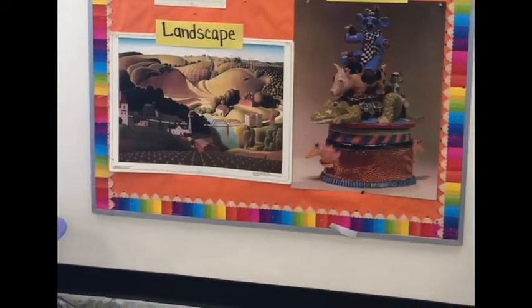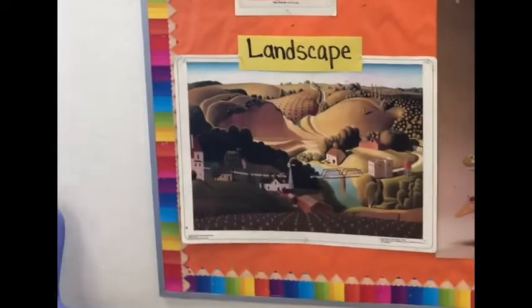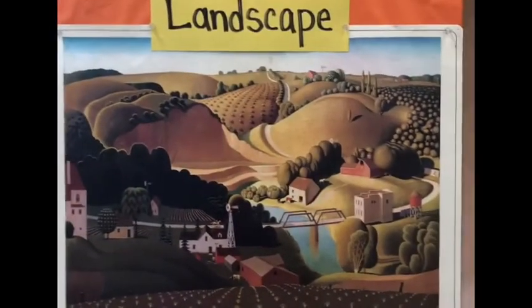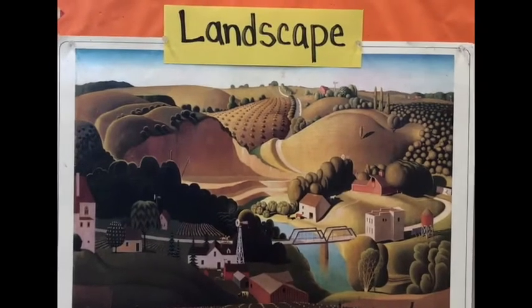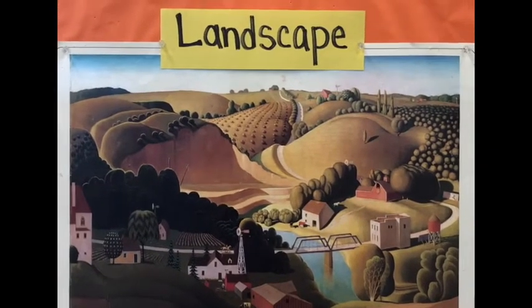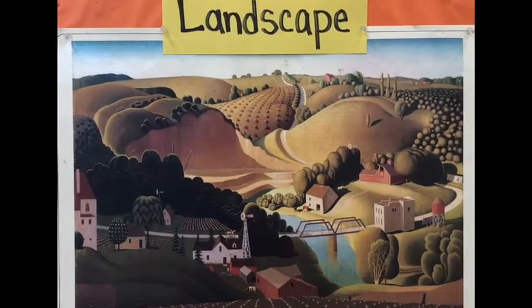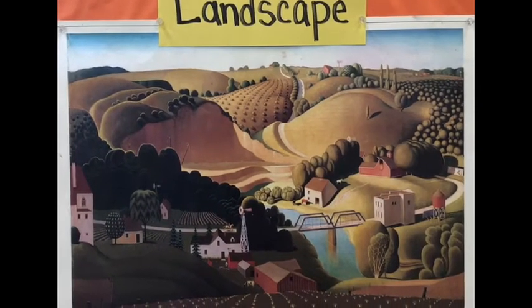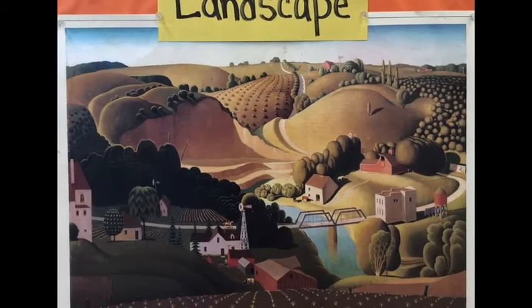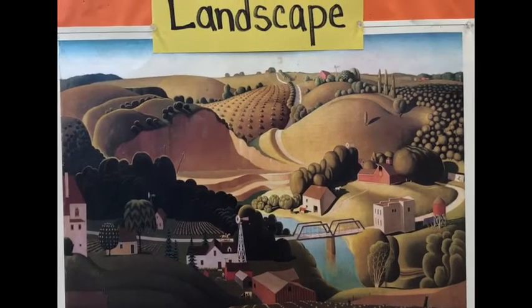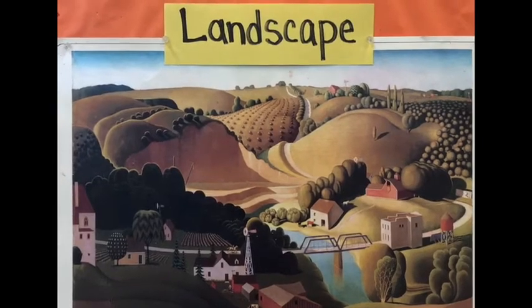This week we are going to talk about landscape art. Now landscape art has a special key word, land. It is when an artist paints a picture of something that includes the ground. And if you look at landscape art, it usually has the land and whatever's on the ground, the trees, maybe some houses, and it includes the sky.